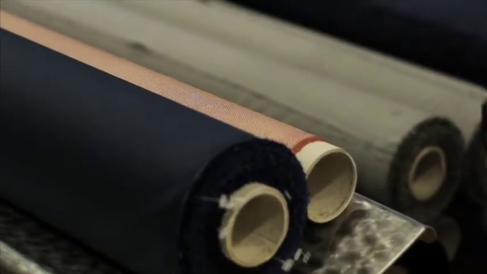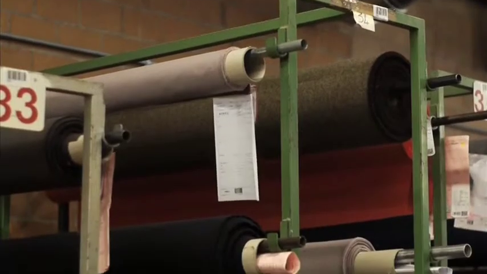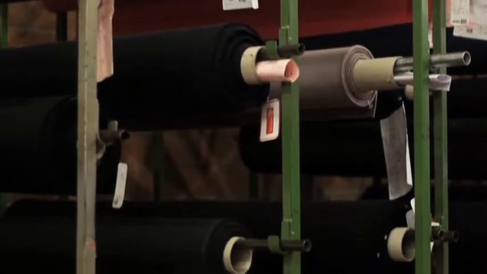Now the fabrics are ready to be cut and sewn to become clothes we can wear every day.